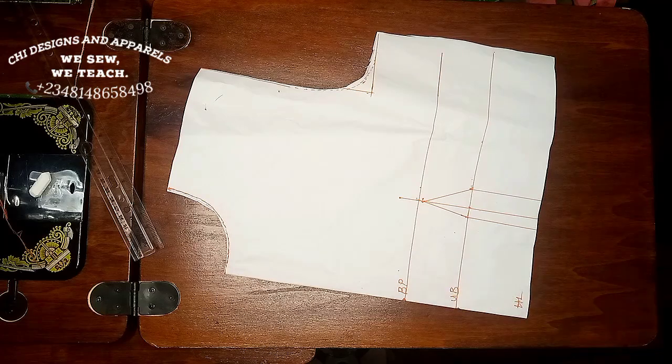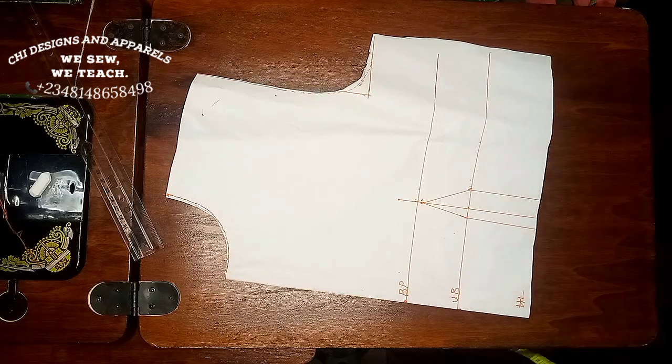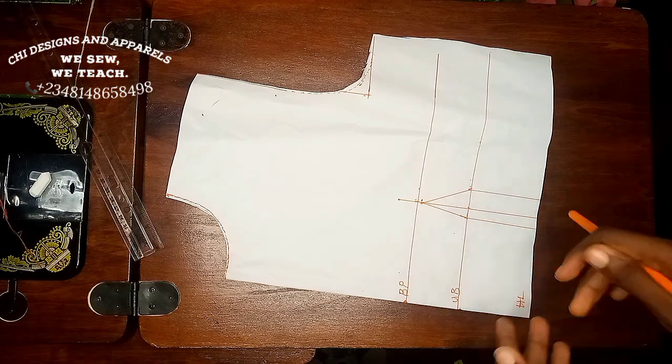For the waist dart, I used 0.5 to the center and 0.75 to the side. This is not a constant. You can use whatever you want for your waist dart.